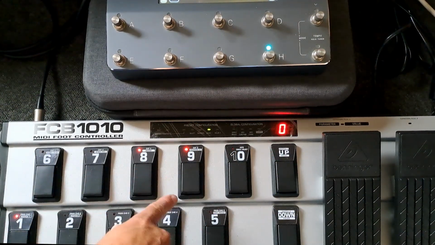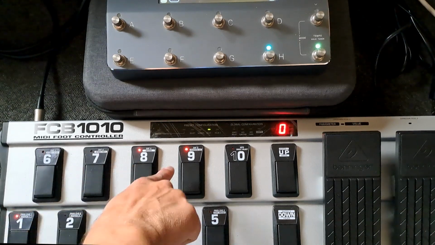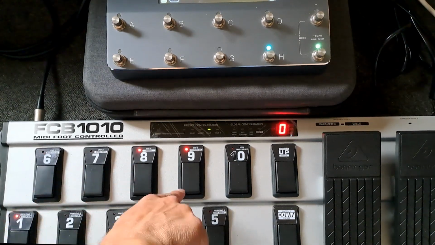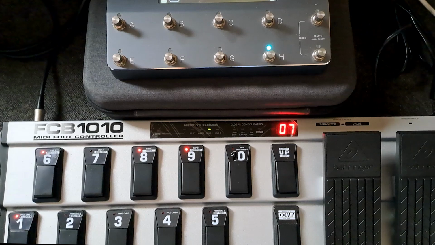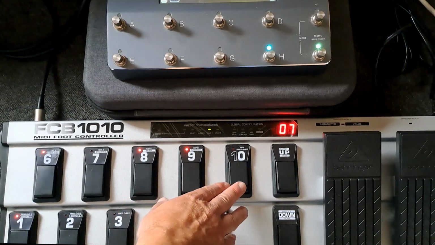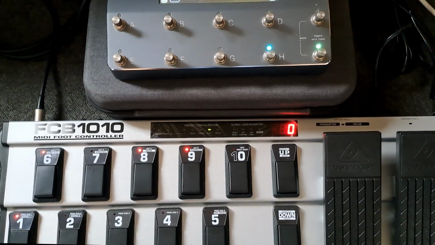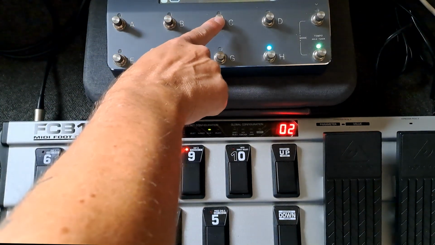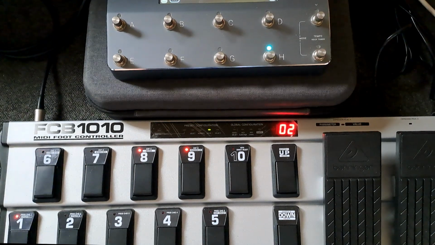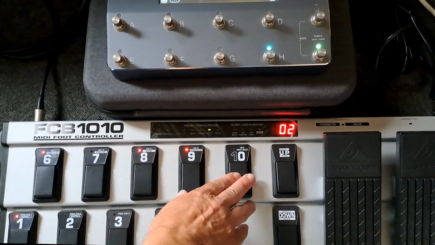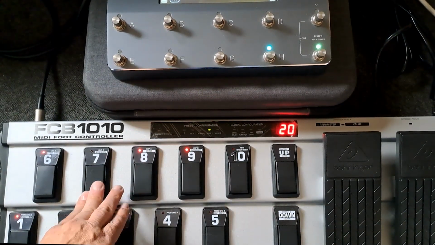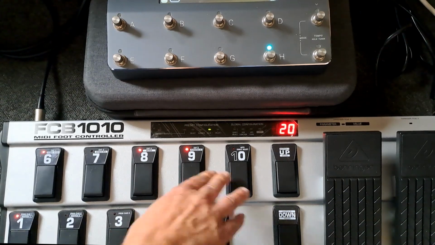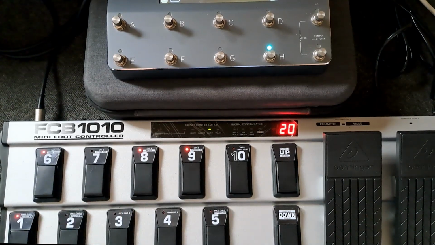If I wasn't, all you do is just use the buttons or the pedals to type in a different number. So if I wanted pedal 2, I could just type in 02, and then that would go to scene C. But I don't want that. I want it to go to scene H. So I'm going to go 07. Try that again. 07. That hasn't worked.